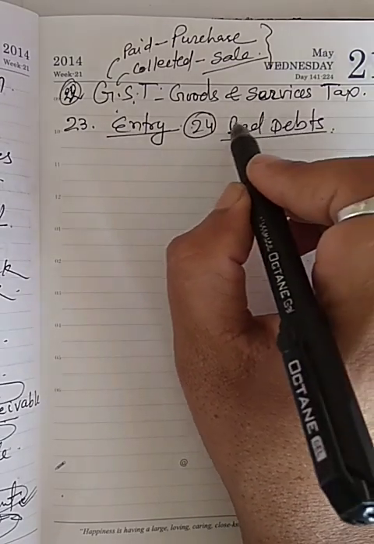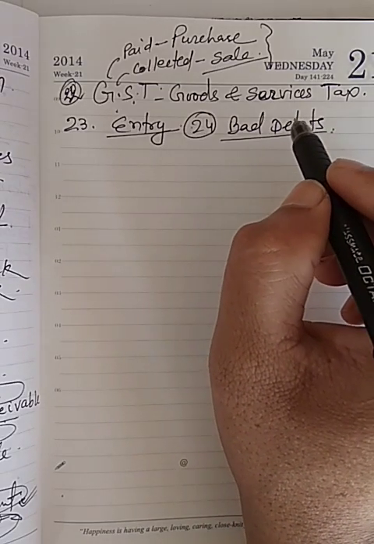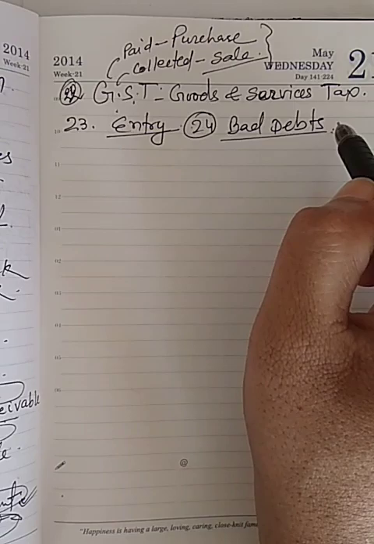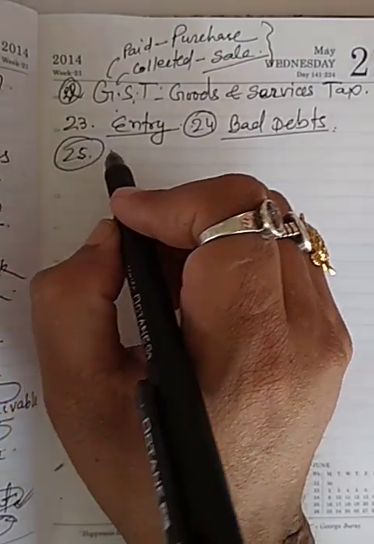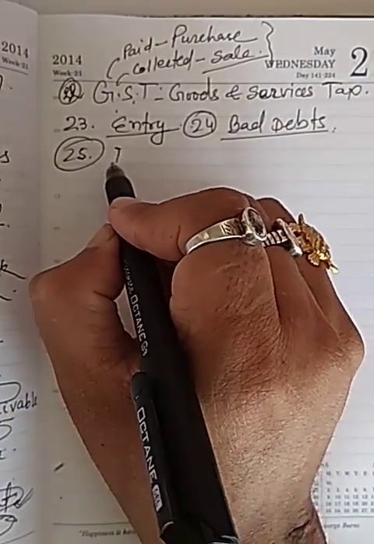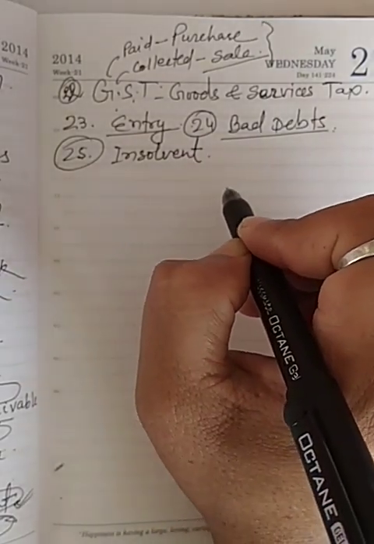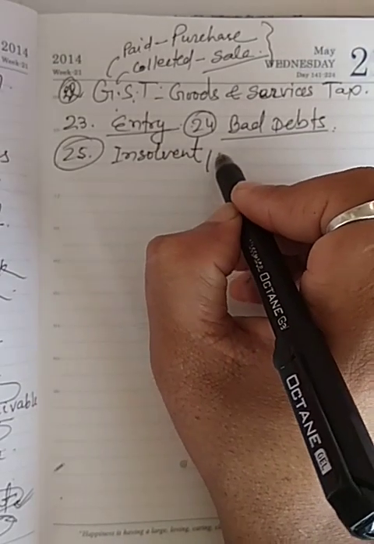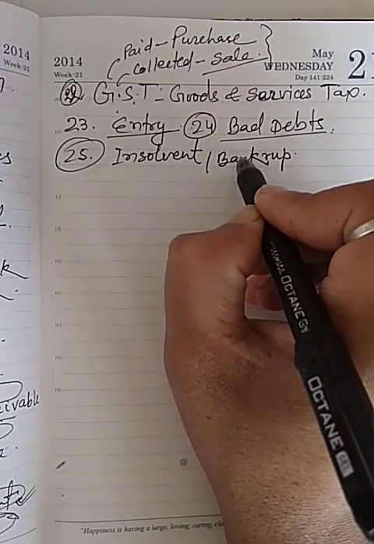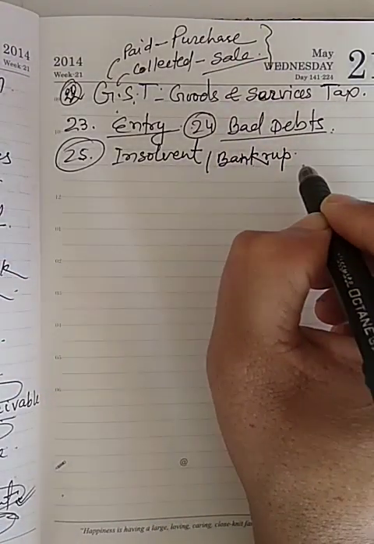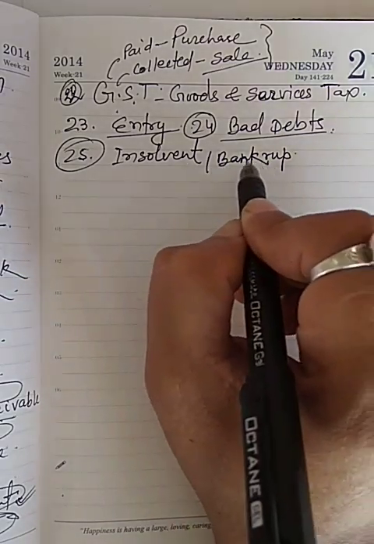It is the loss for business because debtor has already become insolvent. Next point is insolvent or bankrupt. Both are same territory in India, but in America both have separate meaning.